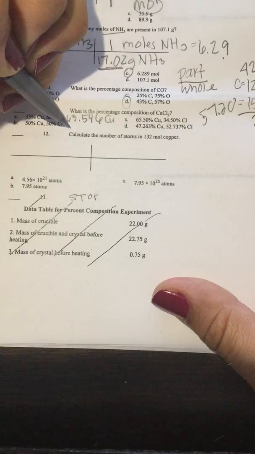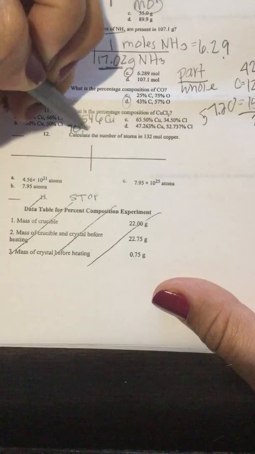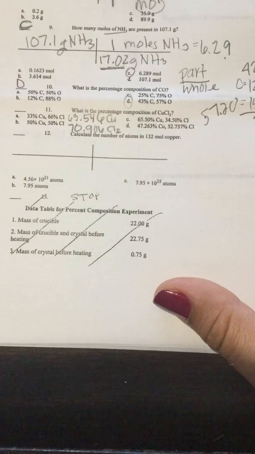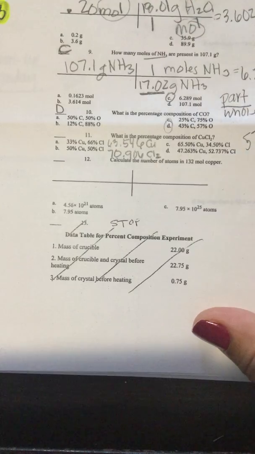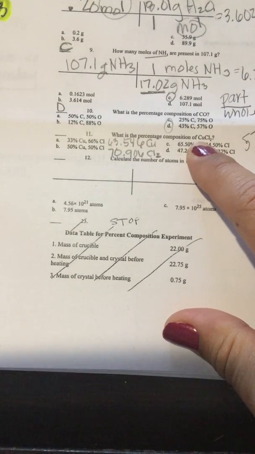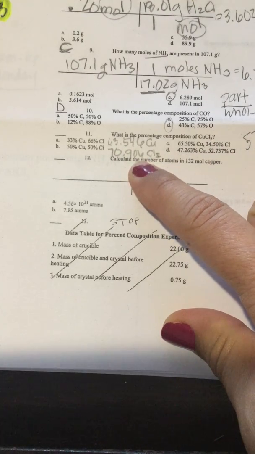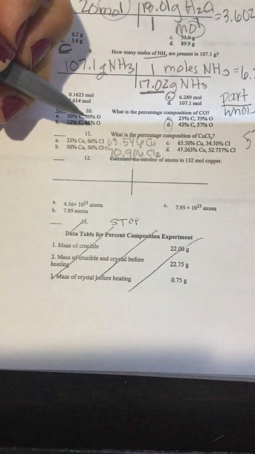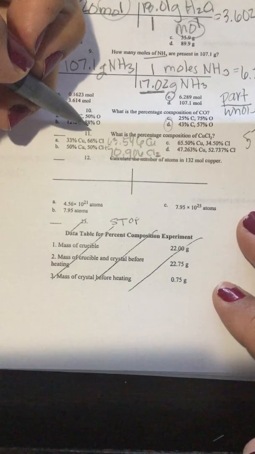Chlorine, how much does it weigh? 70. Okay, and that's for 2 chlorines. I'm going to zoom in. Because again, I'm looking for the mass of this: 1 copper and 2 chlorines. So that mass, the 70.906, is 2 chlorines. So now I just need to add those together to get a total mass. And that's 134.